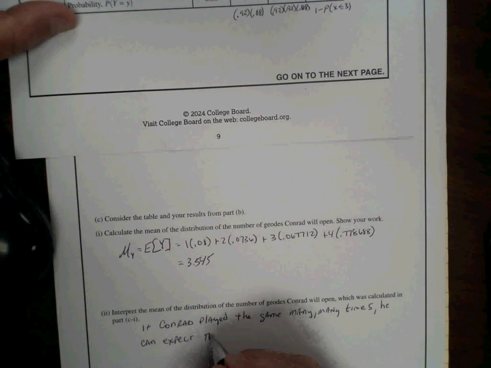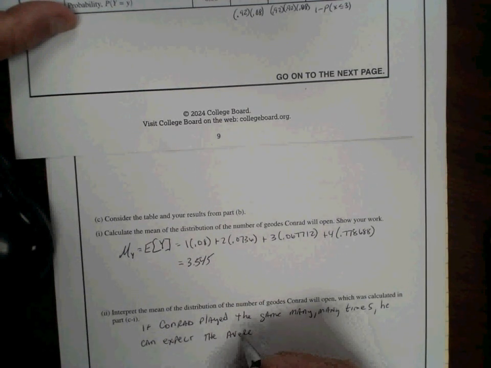Interpret the mean of the distribution of the geodes Conrad will open, which was calculated in Part C. So this means if Conrad played the game many, many times, a lot of times, long run average, he can expect the average number of geodes he opens to be about 3.545 for each game, per game.